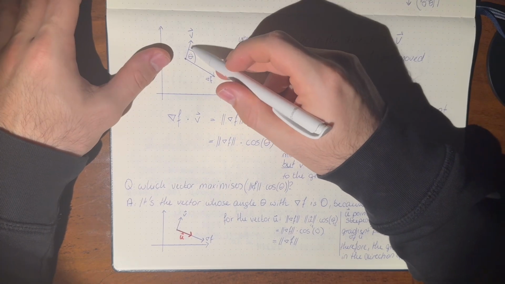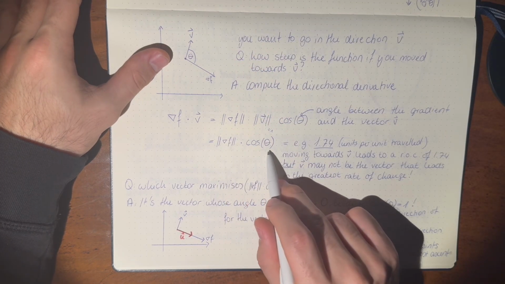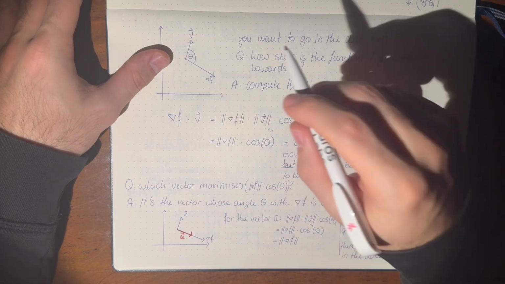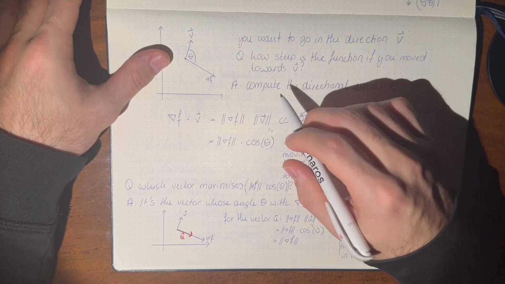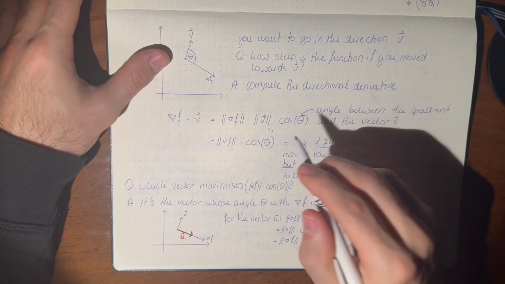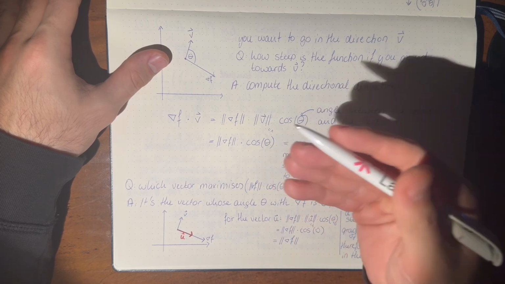So to summarize, we were looking for a vector which maximizes this part because that leads us to the greatest rate of change. We found out that there's only one vector that does that, and it must be the one whose angle with the gradient is 0, because in that case this cosine function reaches its maximum.